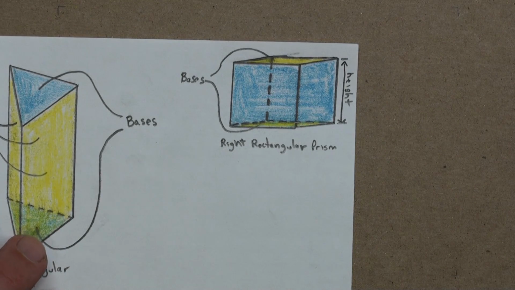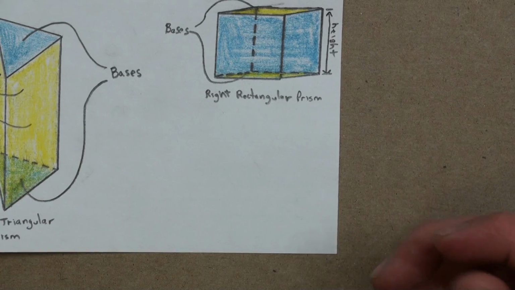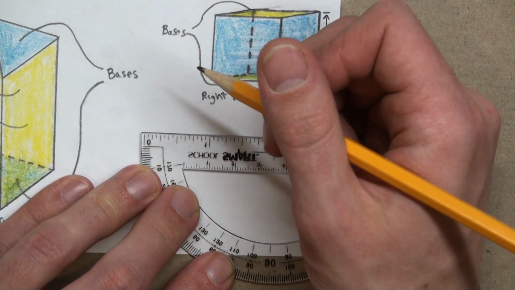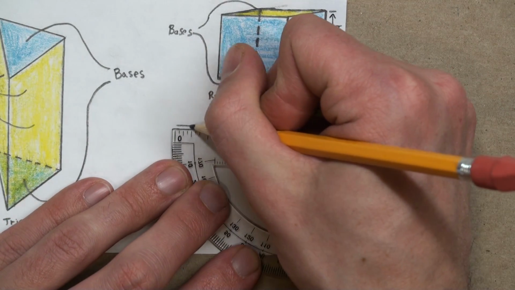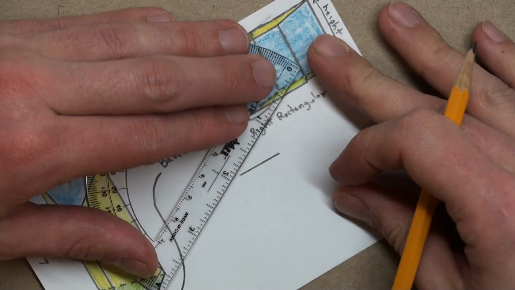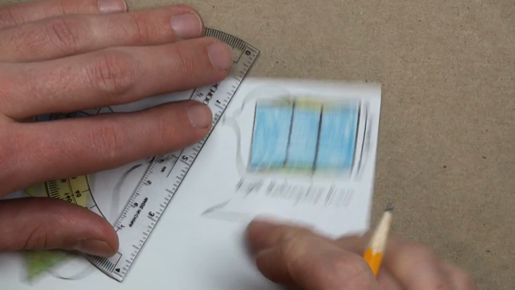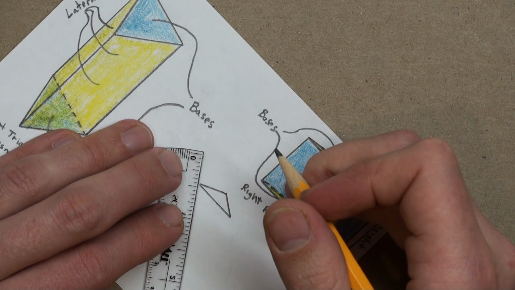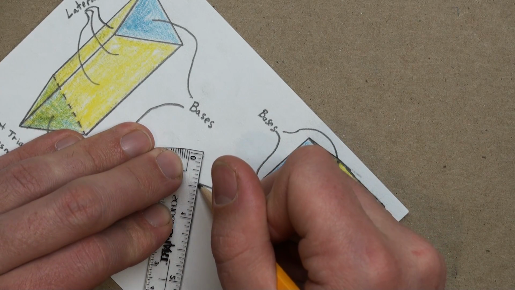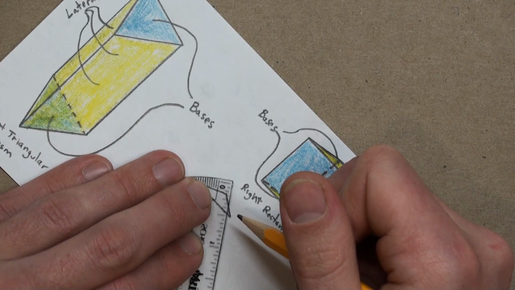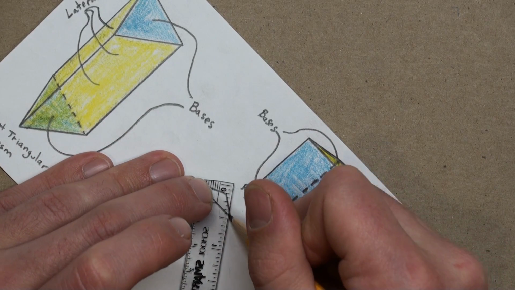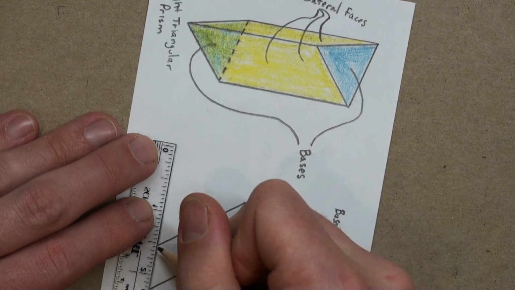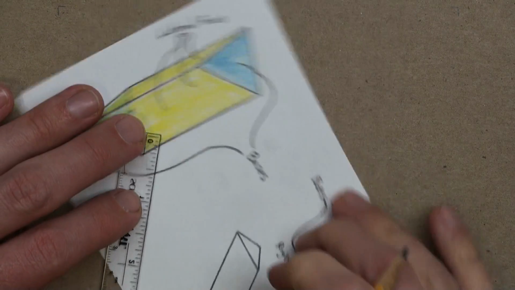Okay? So, now let's also draw underneath here an oblique, what's called an oblique prism. See how it's at a slant?